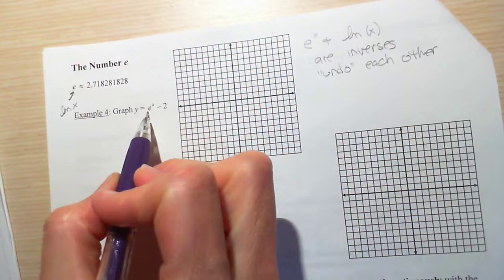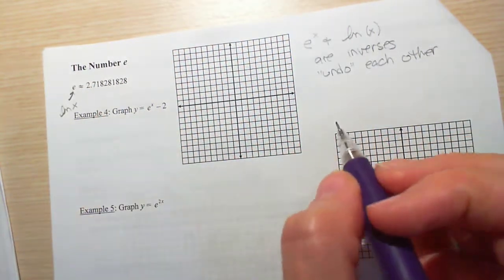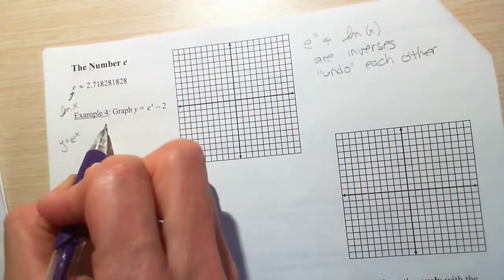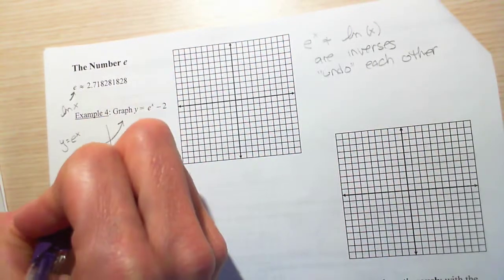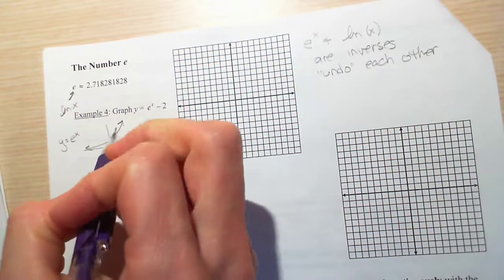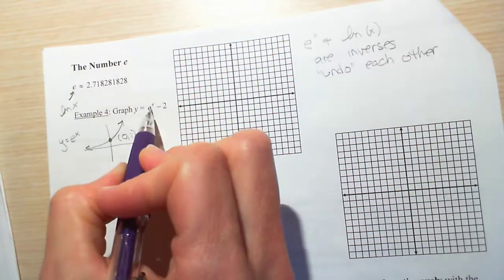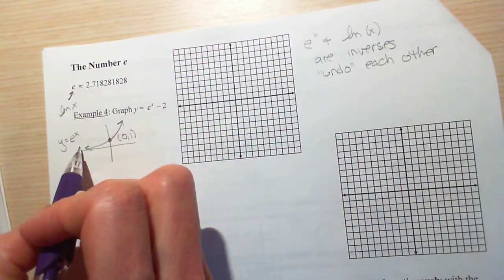So this is the e to the x function shifted down 2, so let's think about the regular e to the x function. This is one you really need to have in your brain. It does this, and its y-intercept is 1. So (0, 1), because e to the 0, anything to the 0 is 1. So this is regular e to the x.